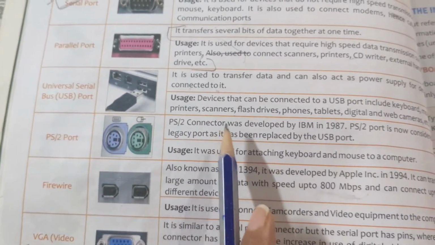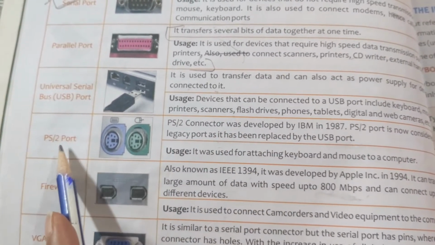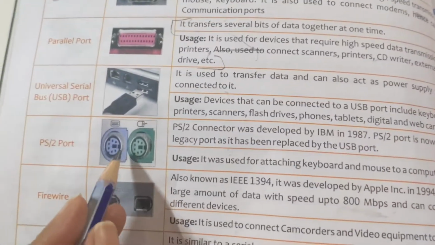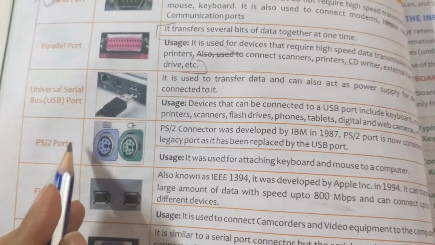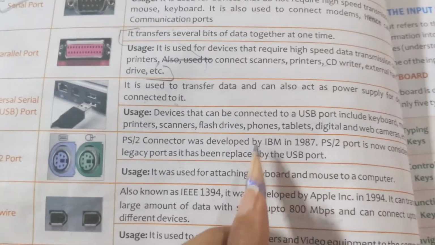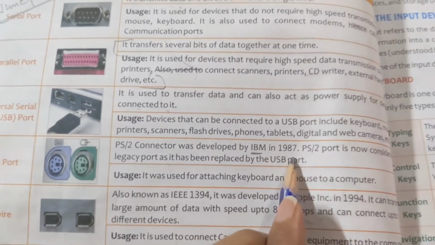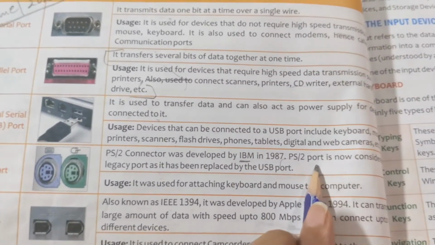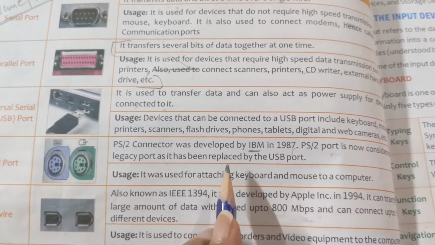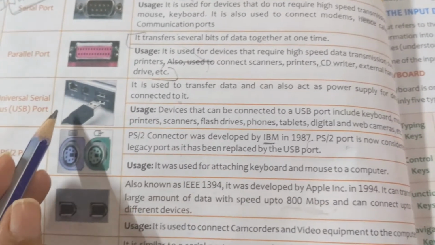So let's start from this point, that is the PS2 port. This is the picture of your PS2 port. The PS2 port connector was developed by the company IBM in 1987. The PS2 port is now considered a legacy port; it has been replaced by the USB port.